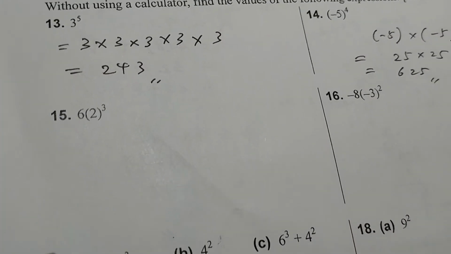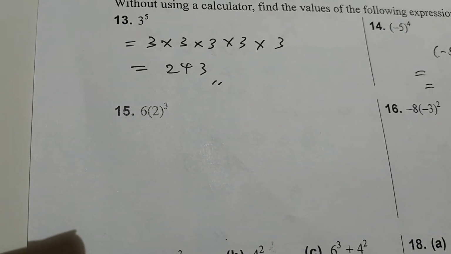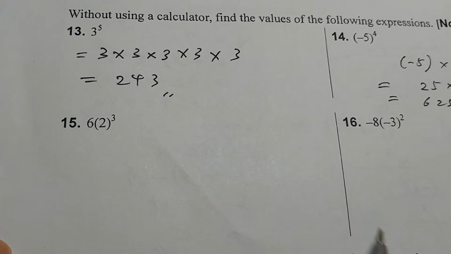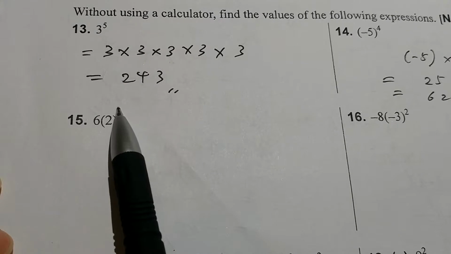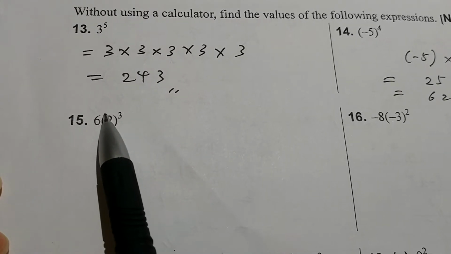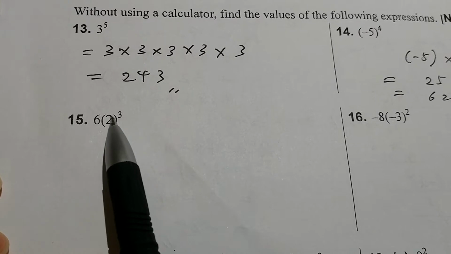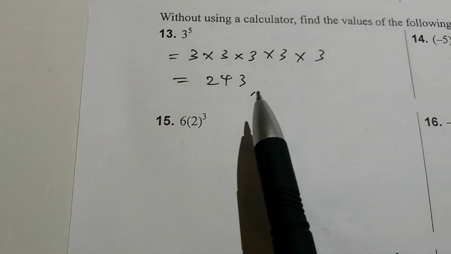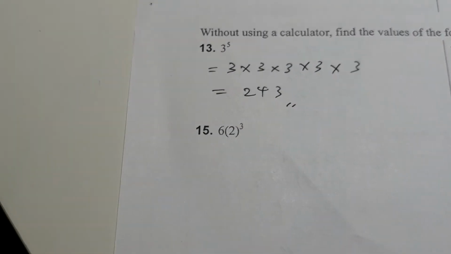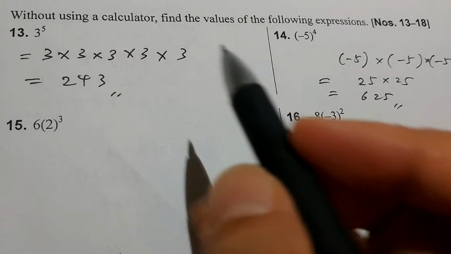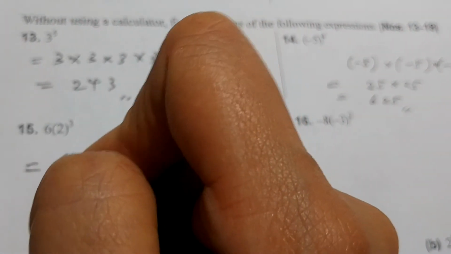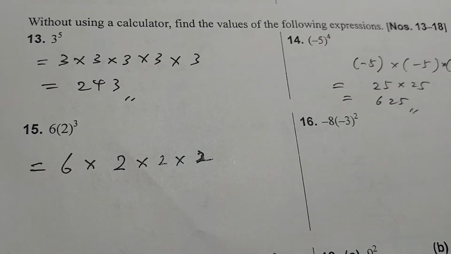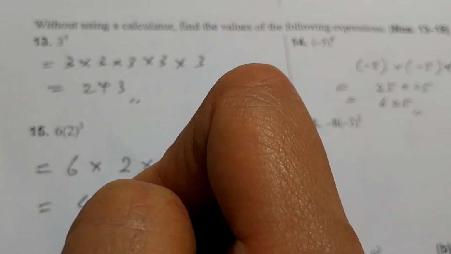For number 15, be careful. The 3 is the index of 2 only. Can you see the bracket? It does not belong to 6. So the meaning of this expression is 6 times 2 times 2 times 2. So it is 48.